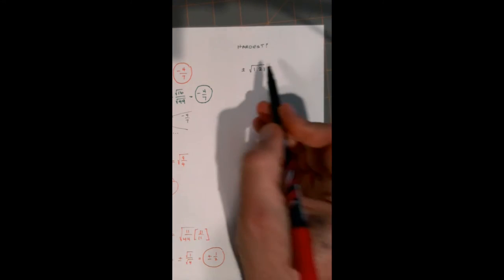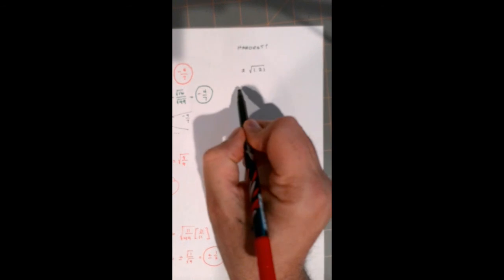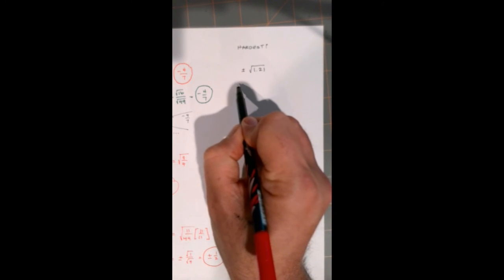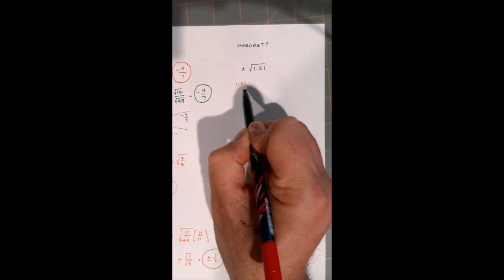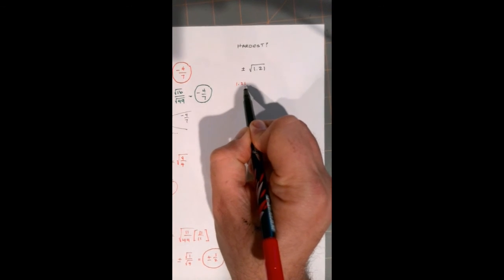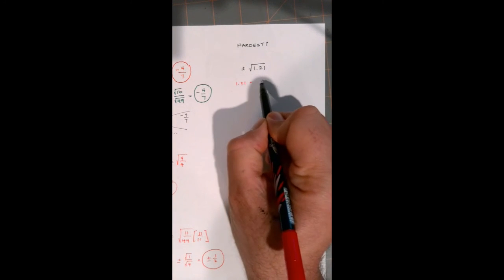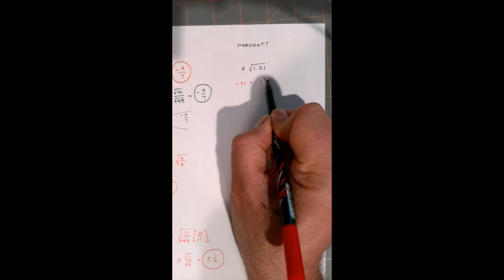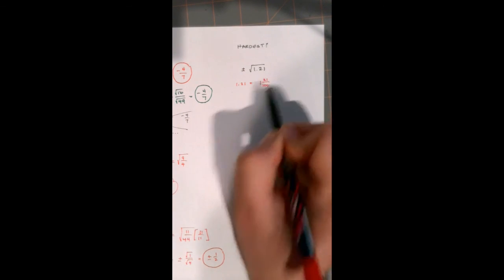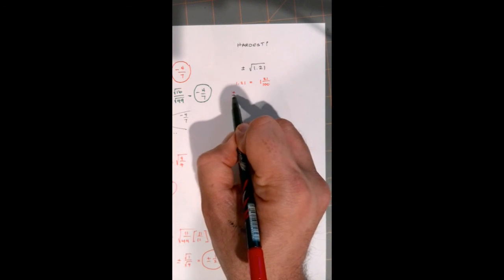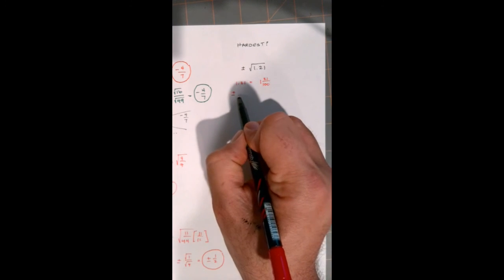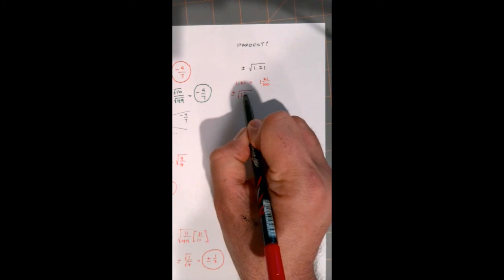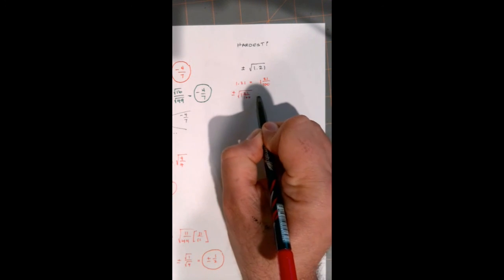So I'll show you the way the book did it, okay? The book says this, okay? So 1.21. Well, I just did a chapter where I learned that 1.21 is 1 and 21 hundredths. So this is equal to 1 and 21 hundredths. Okay? So that would be plus or minus √1 and 21 hundredths.